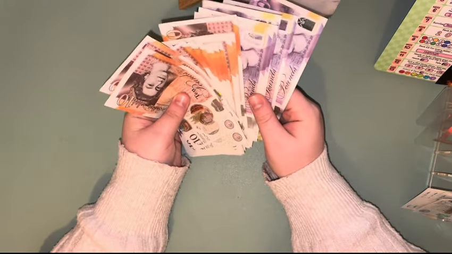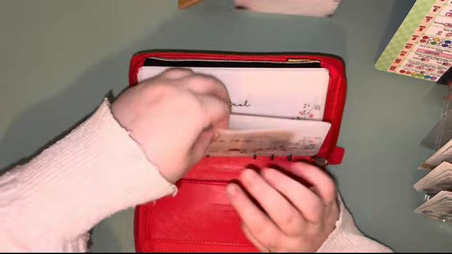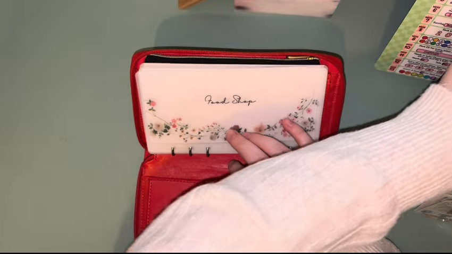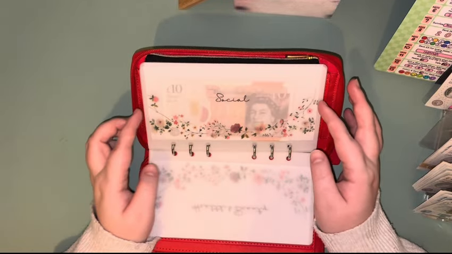So just put the money out and pop it in here. Okay, so we will start off with the purse. In here we've got £10 left in food shop, which will pop to the back. And then we've also got £20.